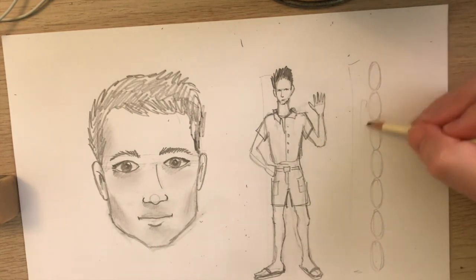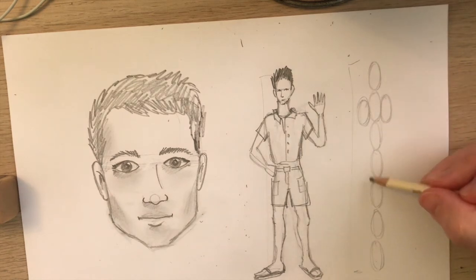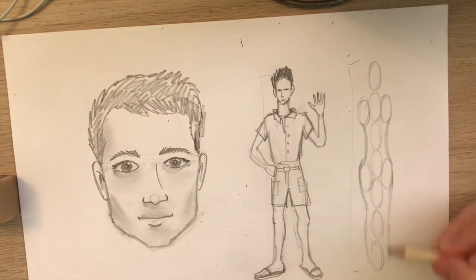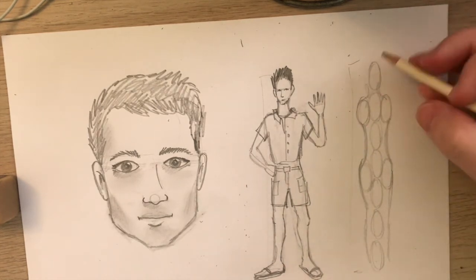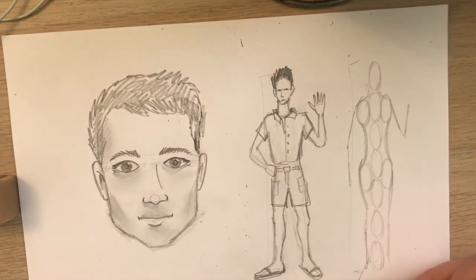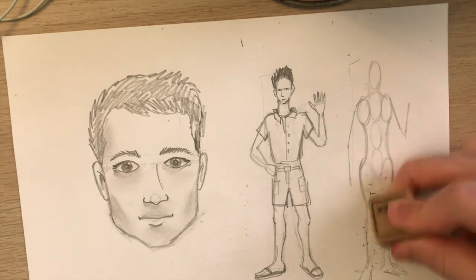Okay, so now I'm going to make my second figure, and the first one I showed you was a male figure. I'm going to show you a female figure now. So generally speaking, women have more narrow shoulders and broader hips. Now that's not always true, but for this drawing, that's the example that we're going to show just for a little bit of contrast.